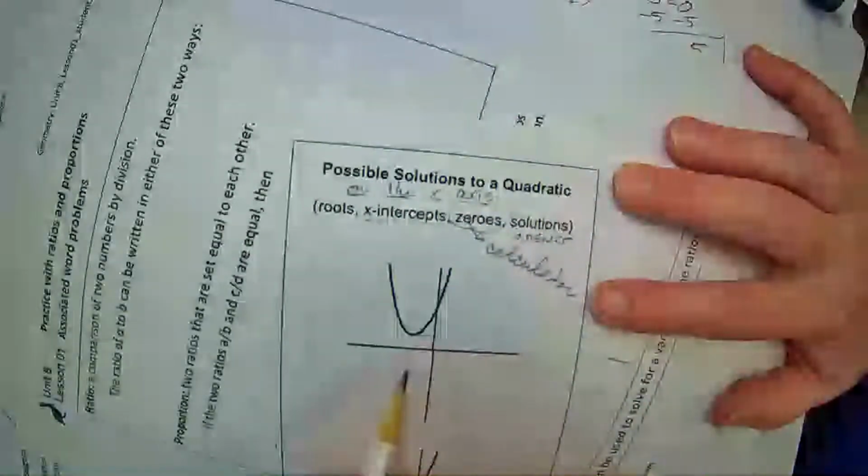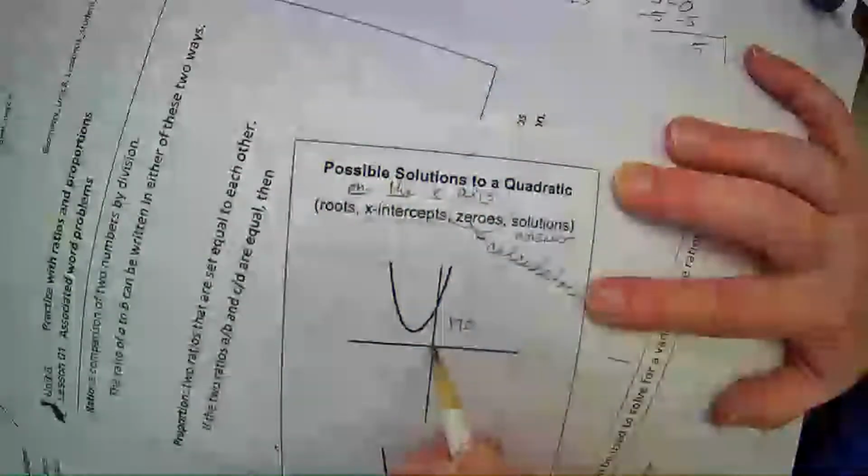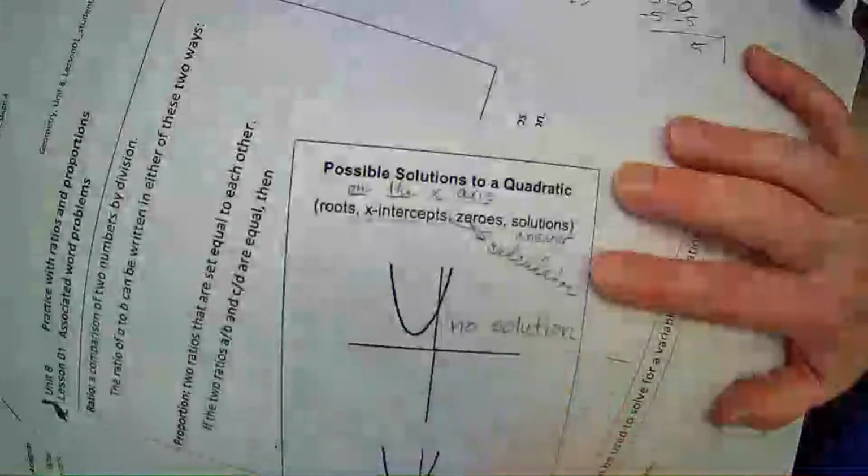So, how many solutions does this one have? No solutions. Don't put 0 and leave it there because I'm going to think you mean 0 right there. Put no solution, because it doesn't touch the x-axis.